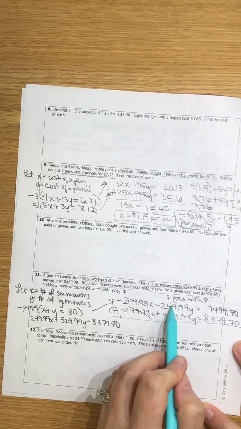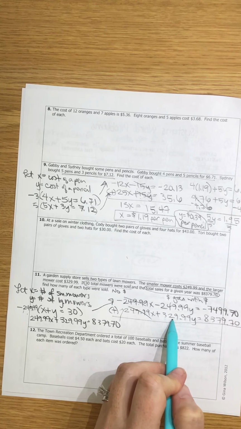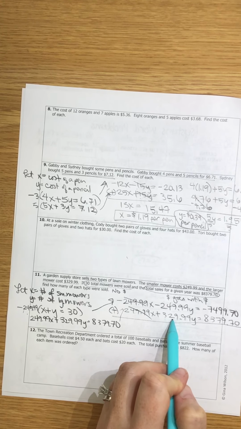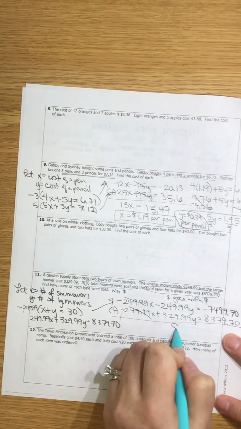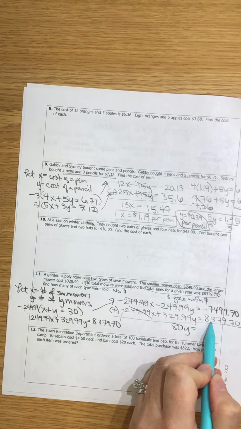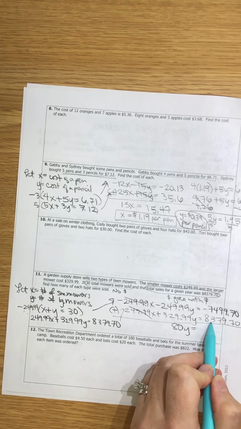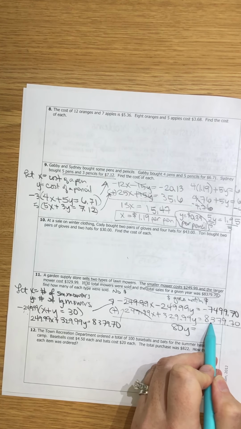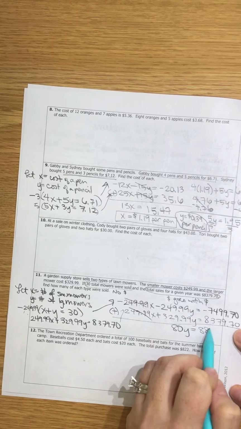Now basically I just subtract these, and so 329.99 minus 249.99 for the y's, you basically get 80y, and then I subtract these, so basically I'm doing 8,379.70 minus 7,499.70, that's 880.